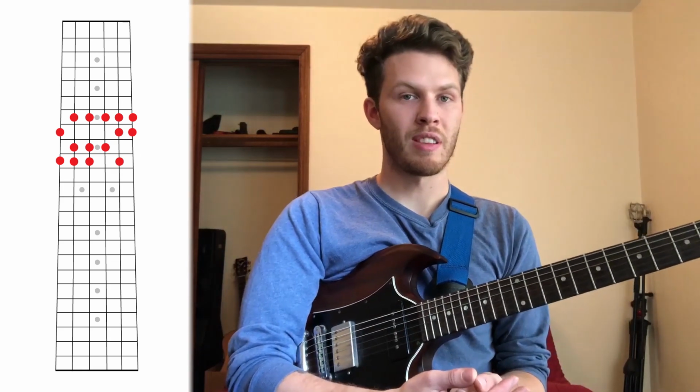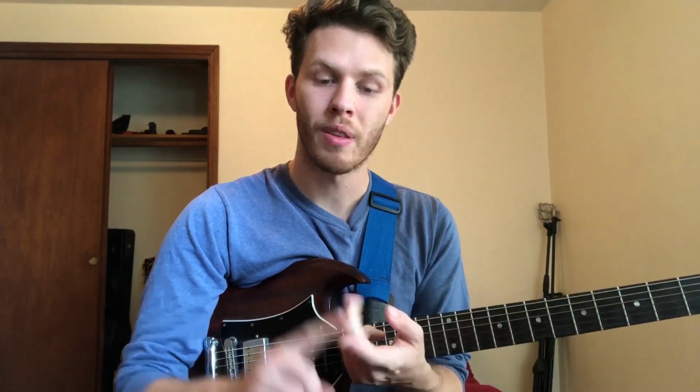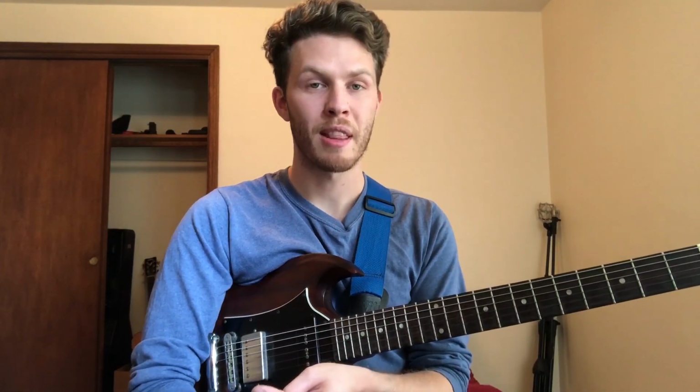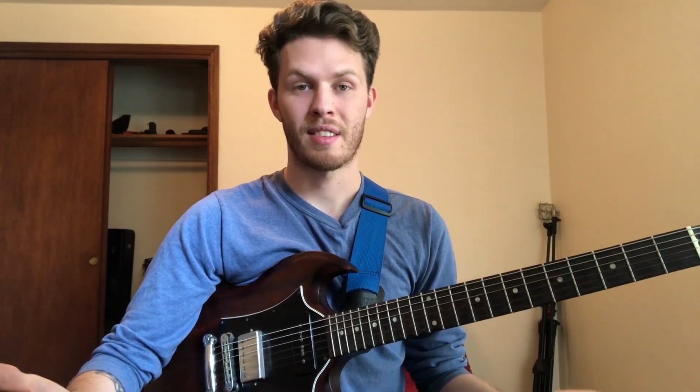All we're really doing here is playing the mode that corresponds with the note of the scale that the chord is rooted on. So to be able to do this, you need to have an understanding of the major scale, you need to have an understanding of the number system, and then you just need to know how to play the modes, and then there you go. That's really all there is to it.